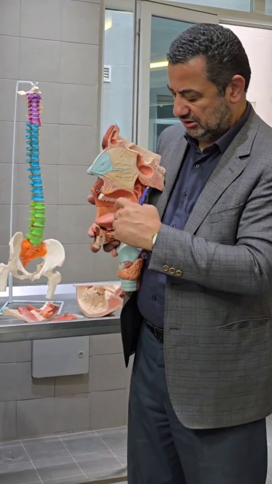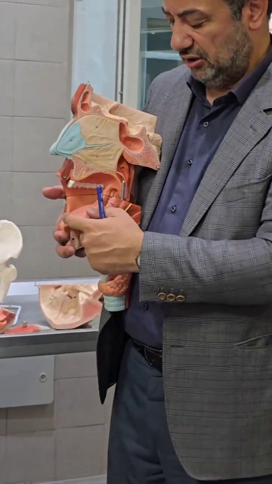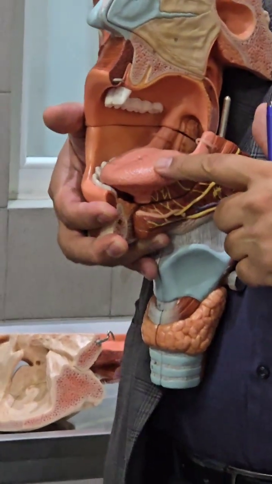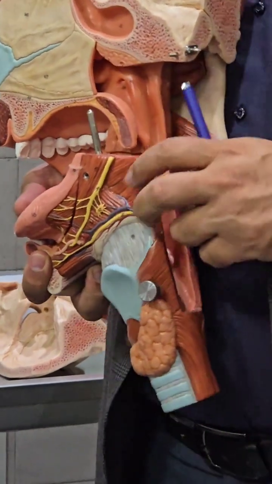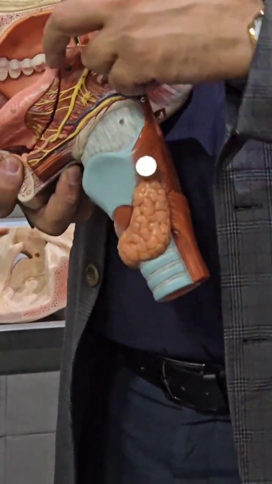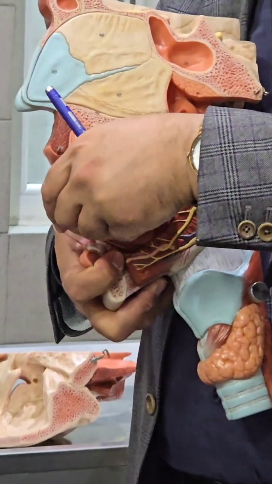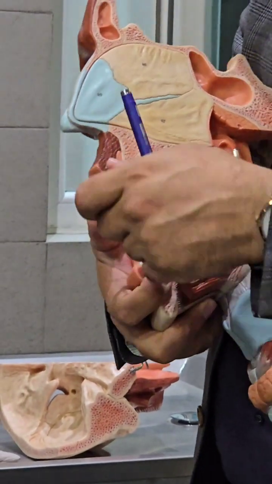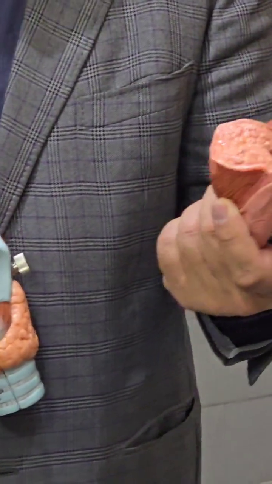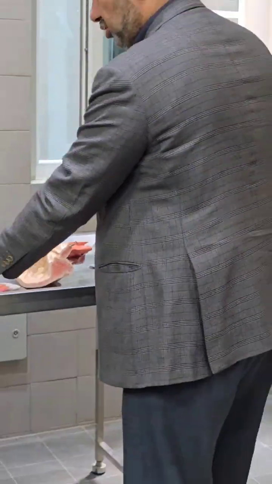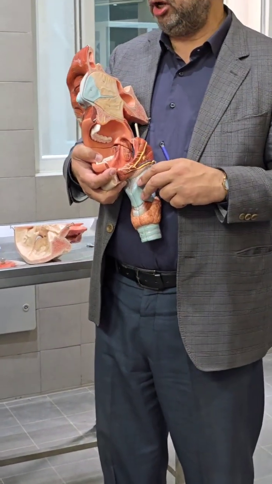You see here, this is the tongue: the anterior 2/3 of the tongue with 4 types of papillae, and the posterior 1/3 that is called the lingual tonsil. This is the lingual tonsil. I told you there are 4 intrinsic and 4 extrinsic muscles in the tongue.